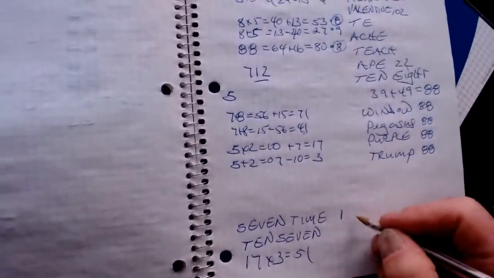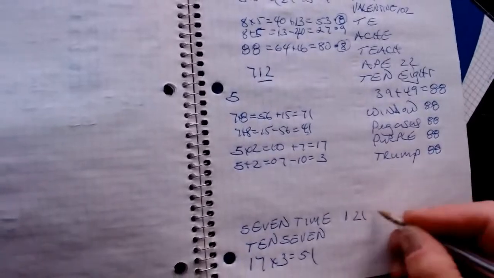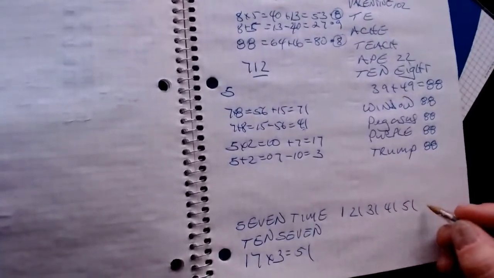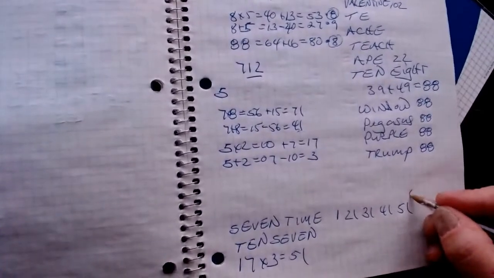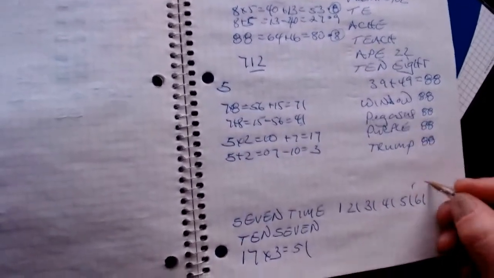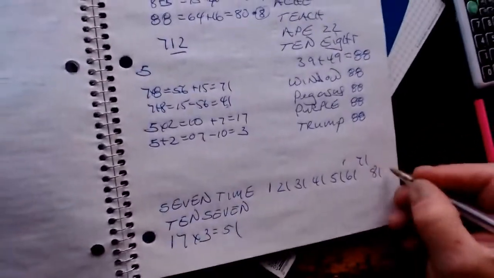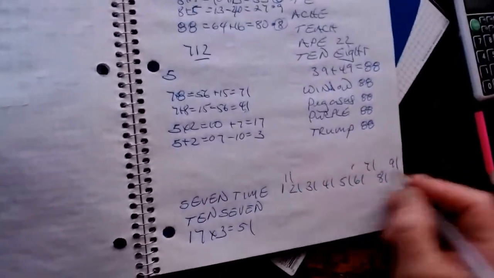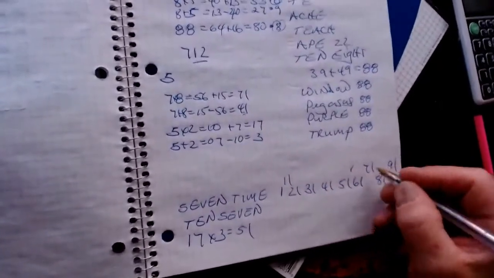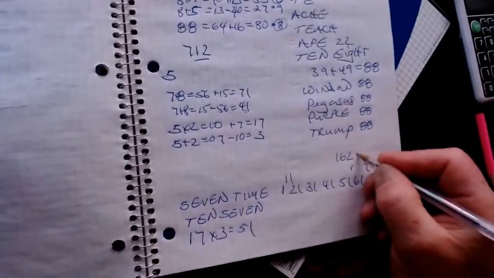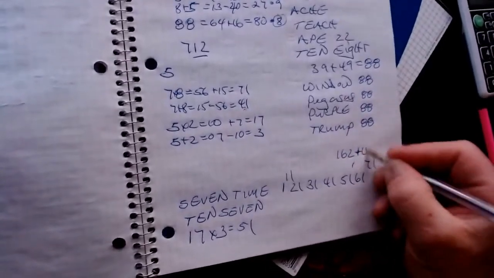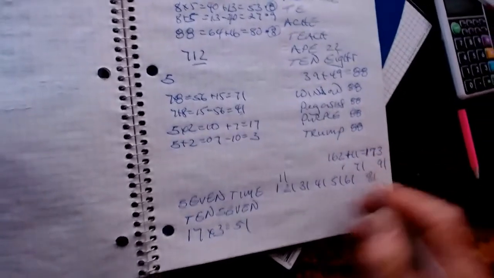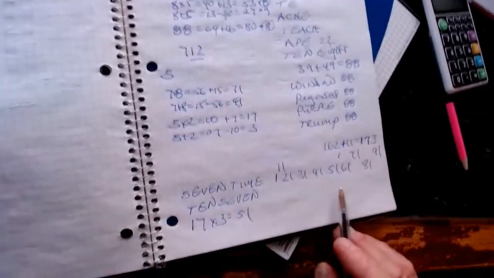But sorry, I think it's 6 times. You say 1, you say 21, you say 31, you say 41, you say 51. You say 61. You do not say 71. You say 81, and you don't say 91, and you don't say 11. These are the 3 not said. And this is 162, which connects to the moon, plus 11 equals 173. See, this one was 1, 7, and 2. This one is 1, 7, and 3.